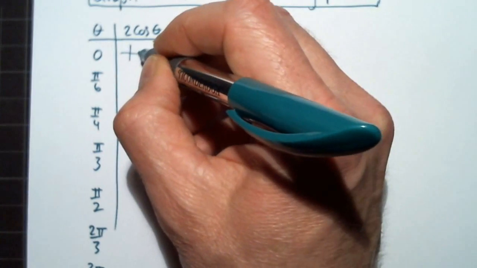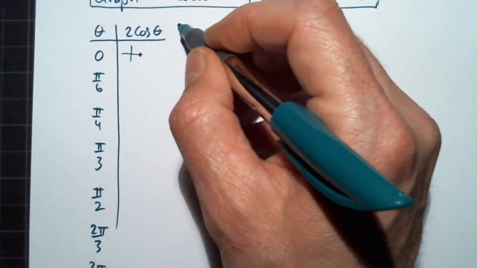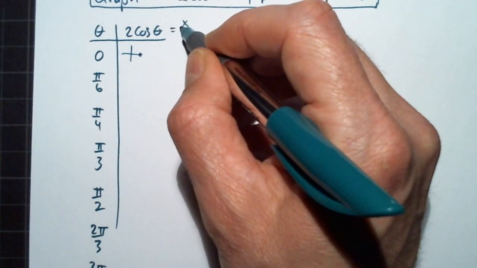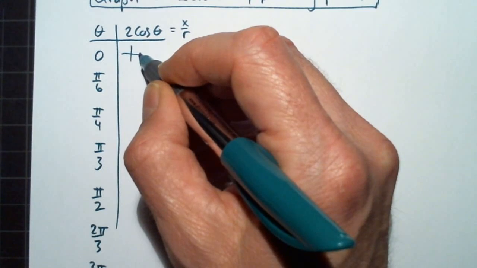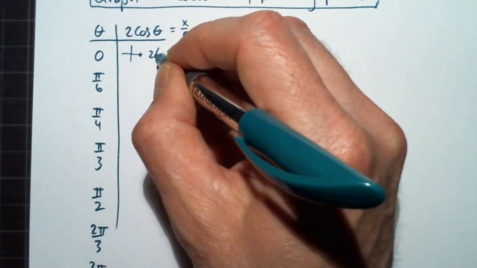So here, at 0, cosine is x over r, and the x value is 1, r value is 1. So this is going to be 2 times 1.